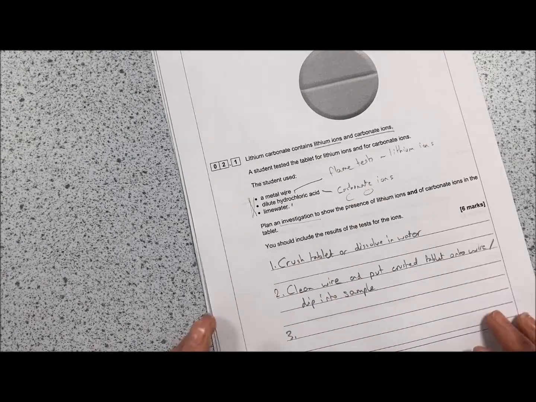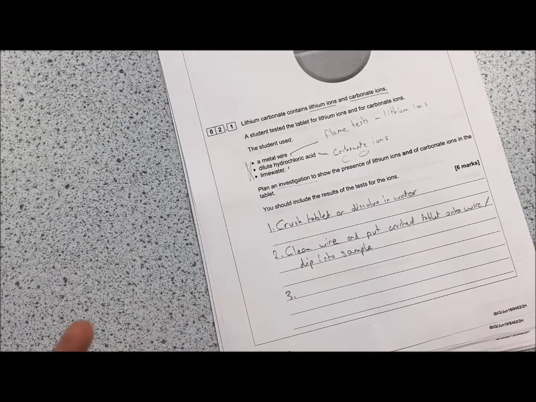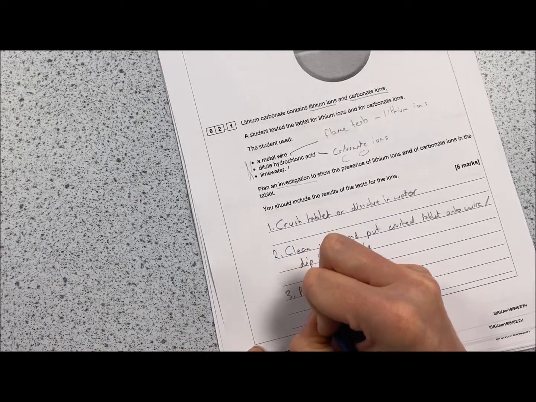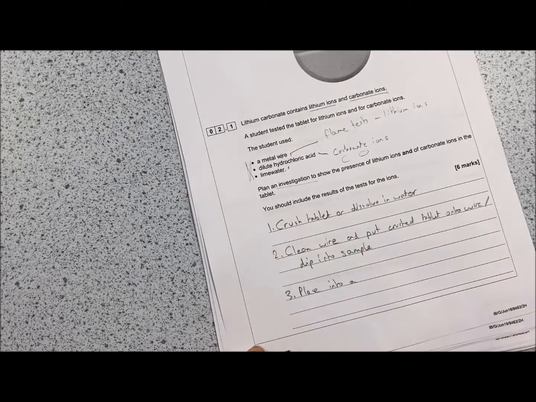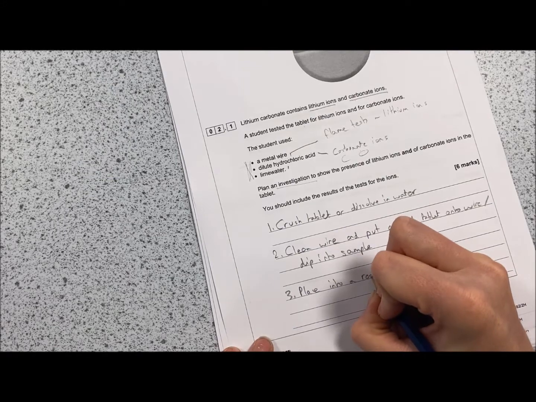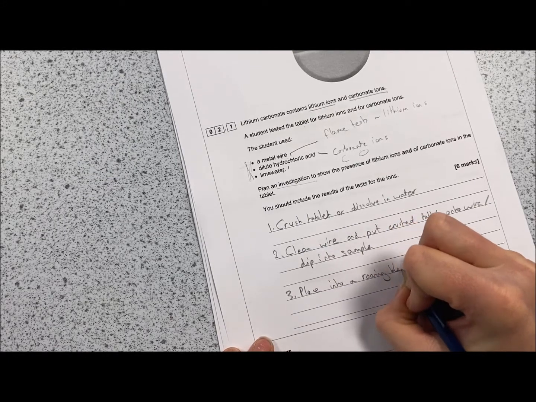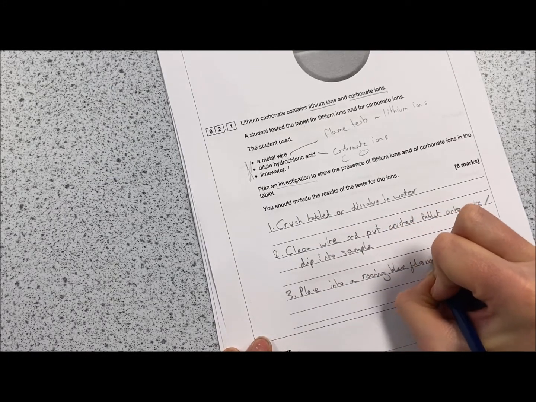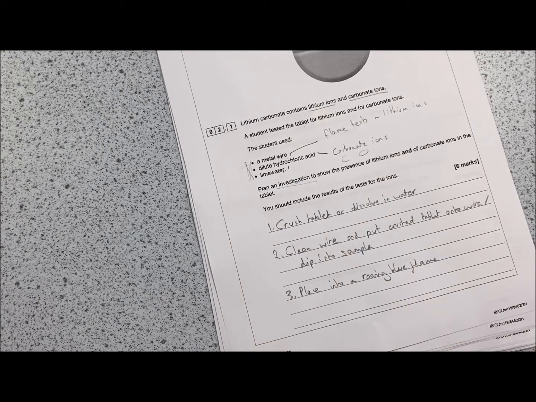And then I can talk about what I need to do for a flame test. So I need to place it into a flame. Think about the type of flame you're going to use. So I need a roaring blue flame, because you would not use a safety flame for this. You wouldn't be able to get any colour.